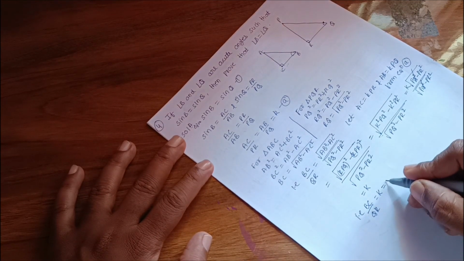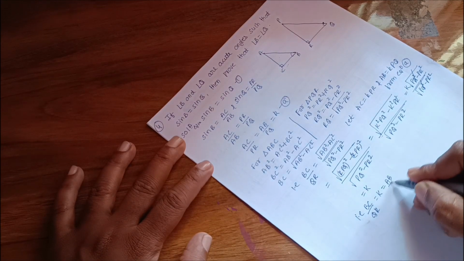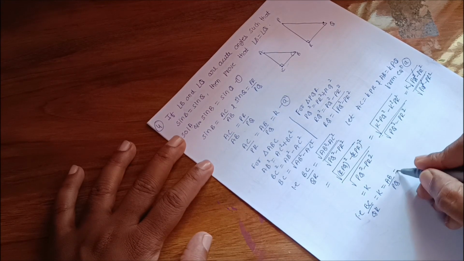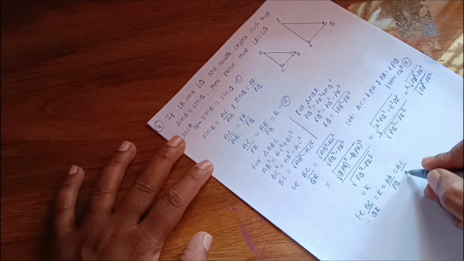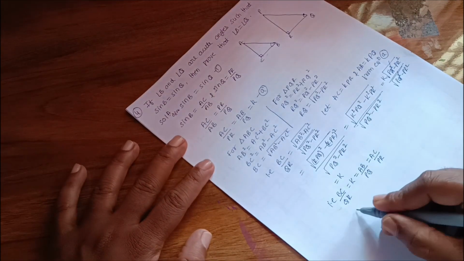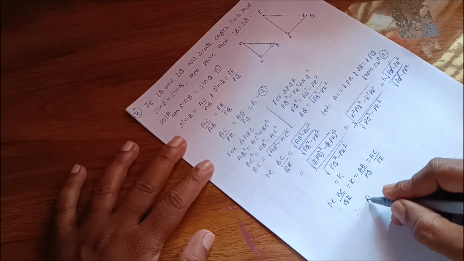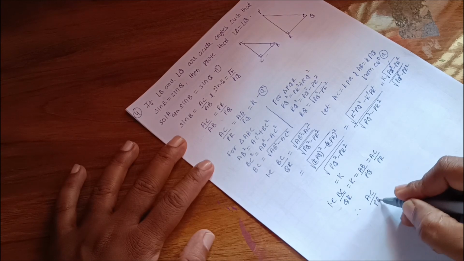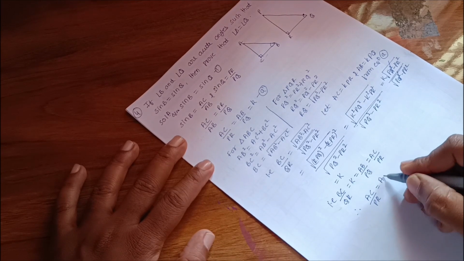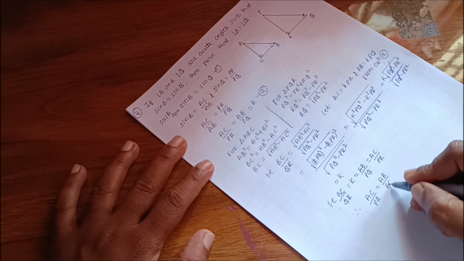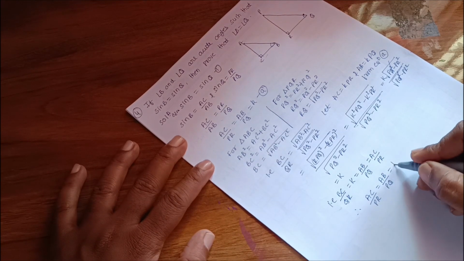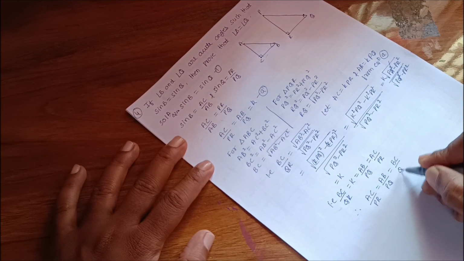K is also equal to AB by PQ, and also equal to AC divided by PR. Therefore, we have shown that the side AC by PR is proportional to the side AB by PQ, which is proportional to the side BC divided by QR.